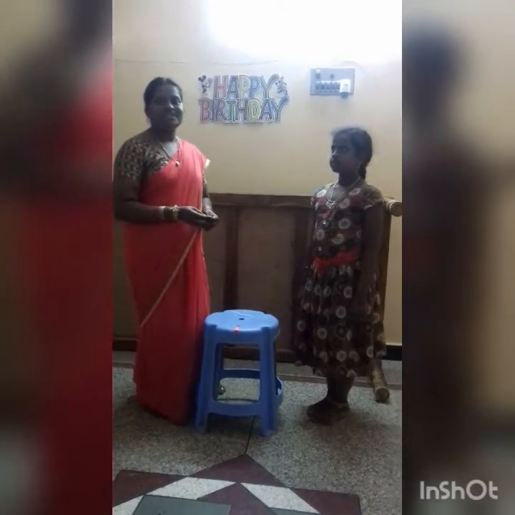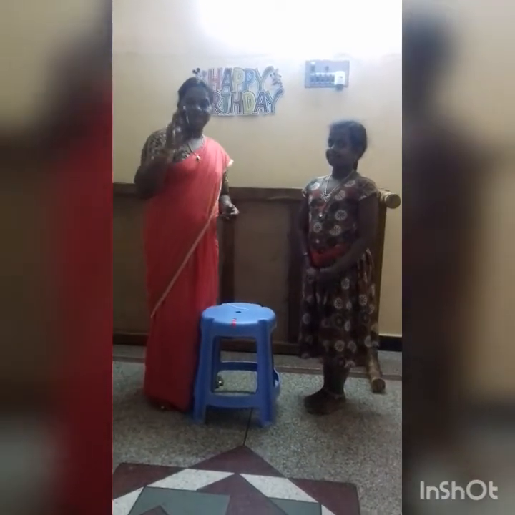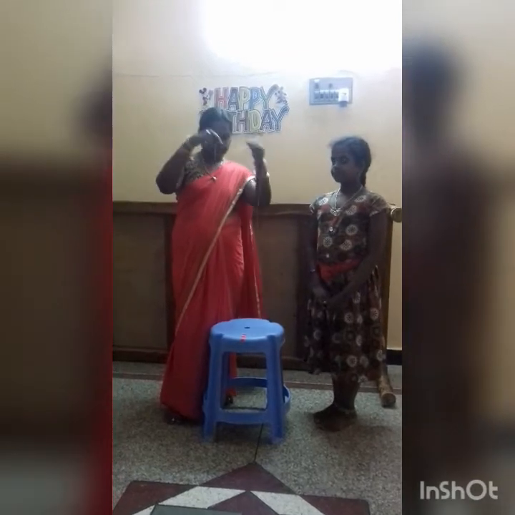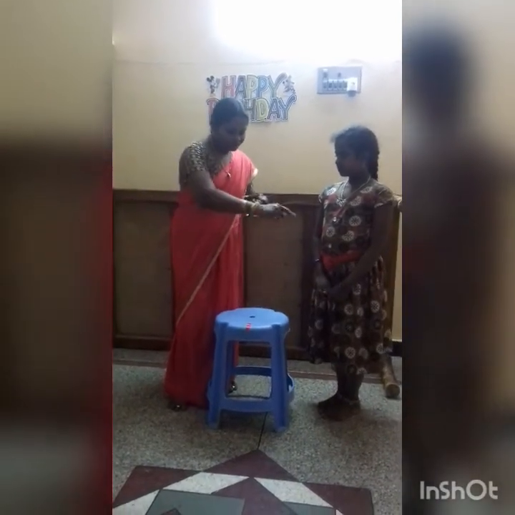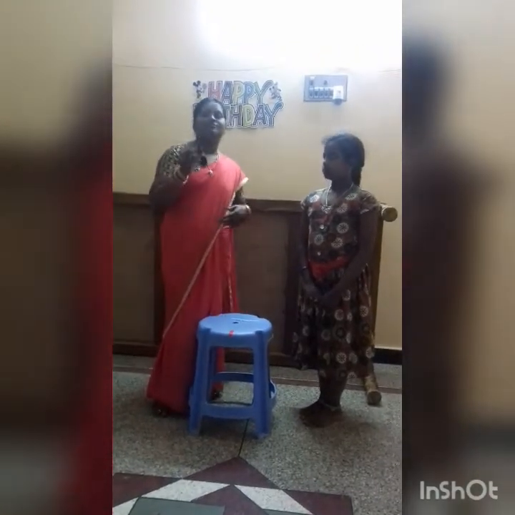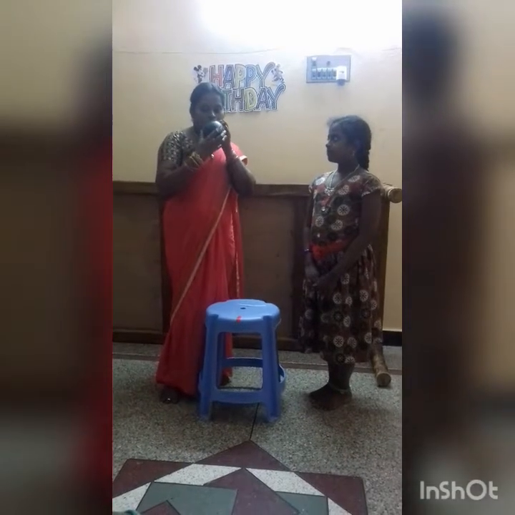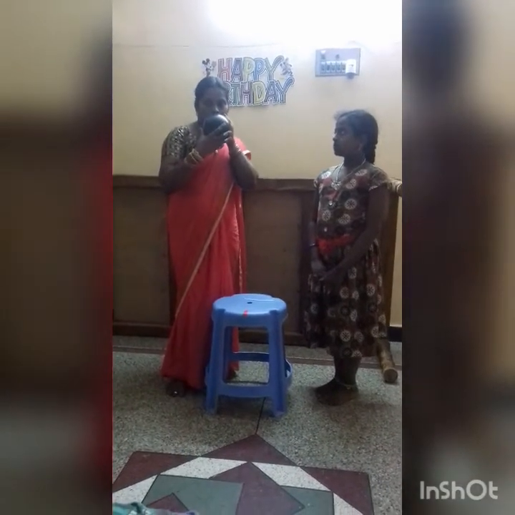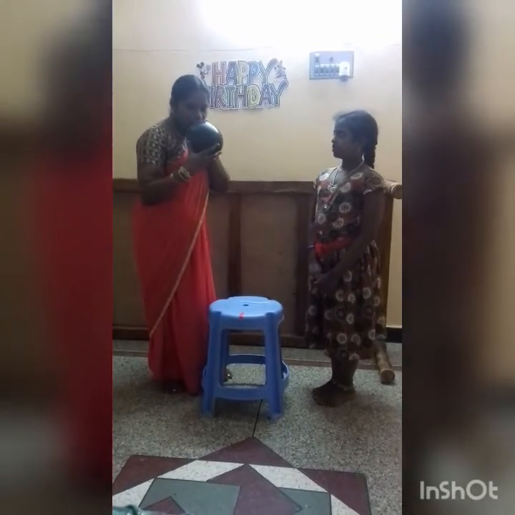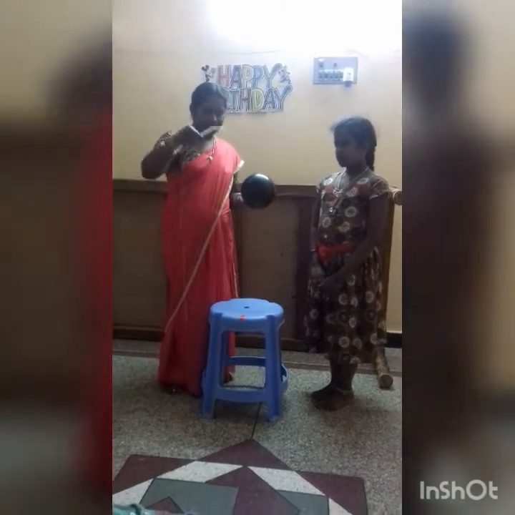Activity, to understand Newton's third law of motion. For this activity, we require simple items. One is a balloon, second is thread, a straw, and a small plaster. First we inflate the balloon. Pass the thread into the balloon.